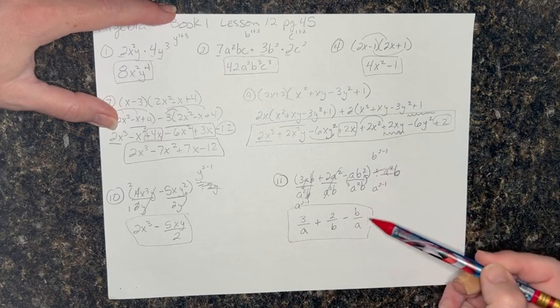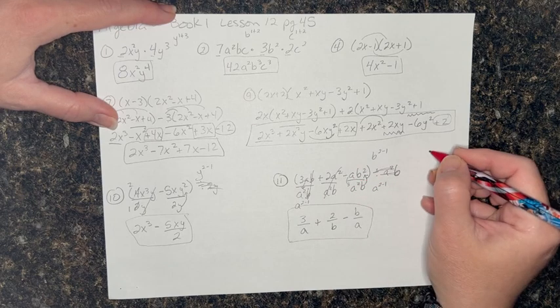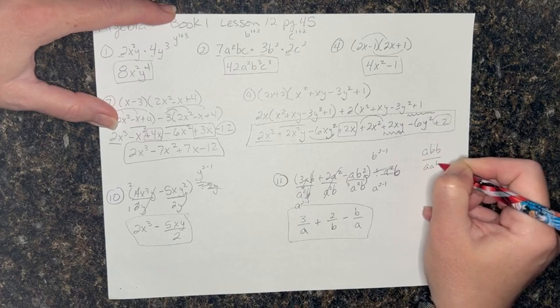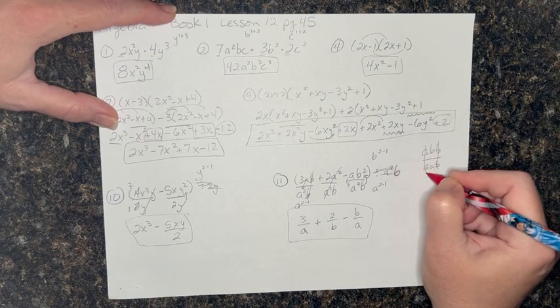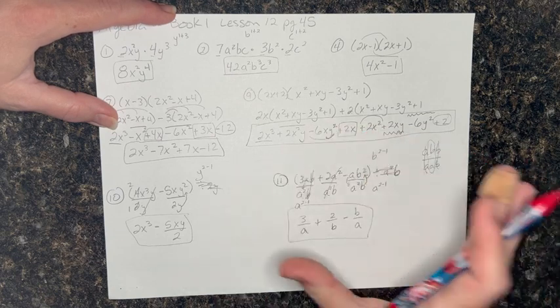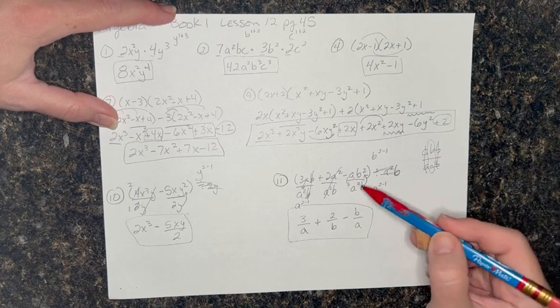Okay? b over a. Remember, they crossed the line and changed their sign. You could have also written it, if this is the way you're doing your problems, as abb over aab. So these cancel, and I'm left with b over a. Same process, right? It just takes a little bit longer to write that all out.